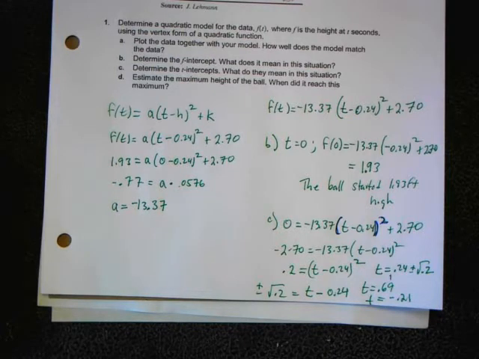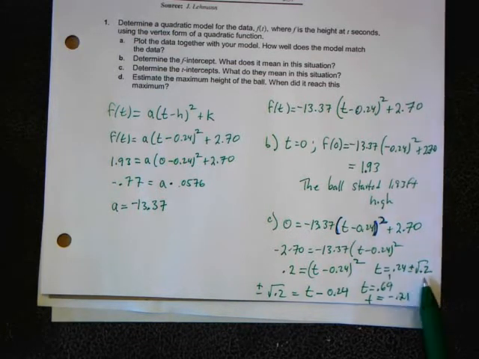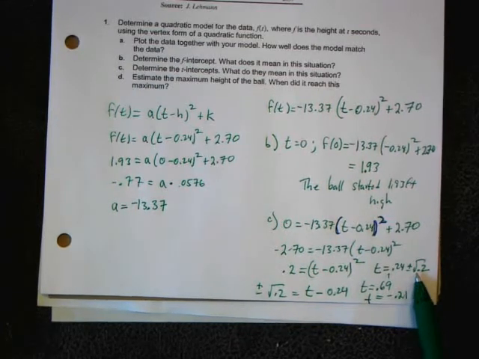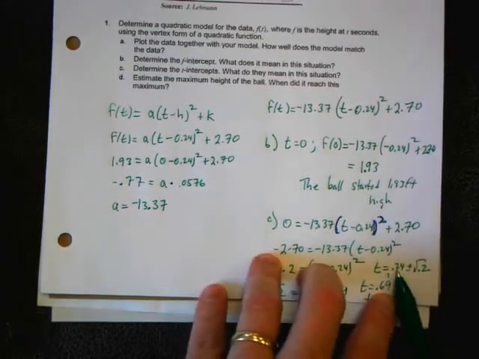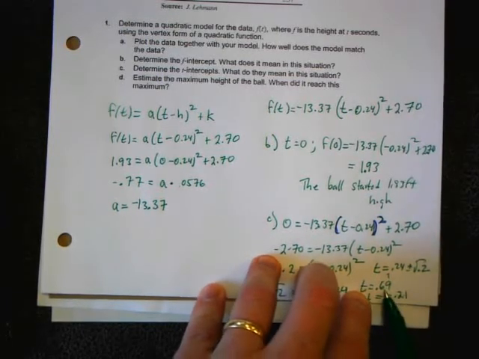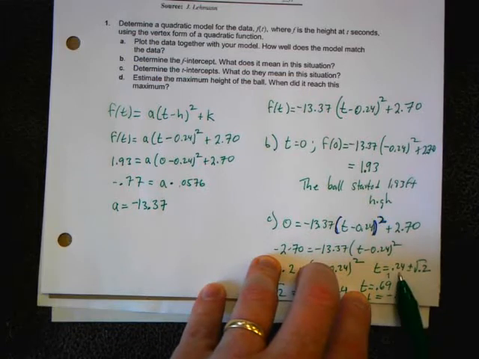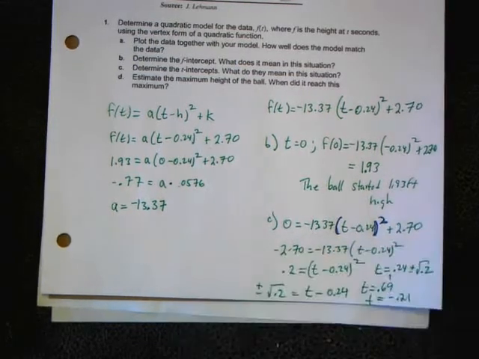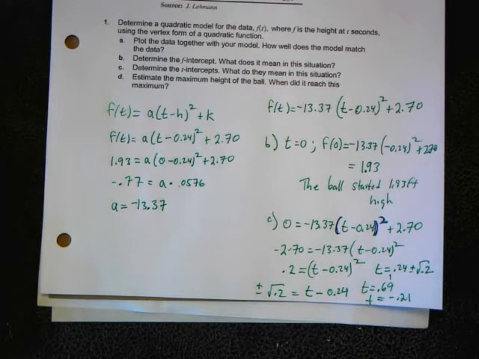All right, and then we get the same old question. What do they mean in this situation? After you have t equals 0.24 plus or minus, after that, all I did is I took my calculator, I went 0.24 plus square root of 0.2, and that's how I got the 0.69. And then I did 0.24 minus square root of 0.2. I just wanted to get decimal approximations, just to have an idea of what my values were here.